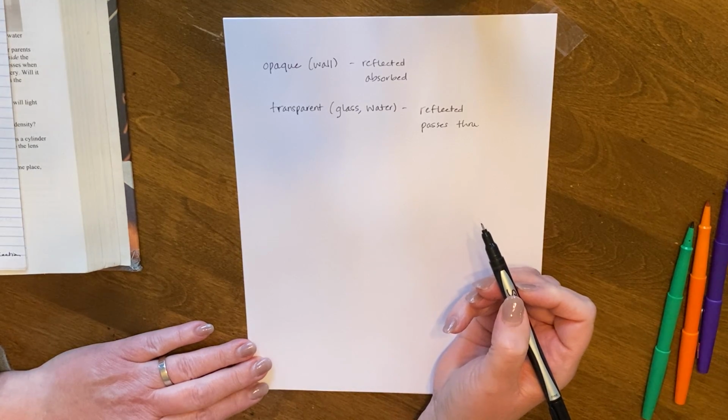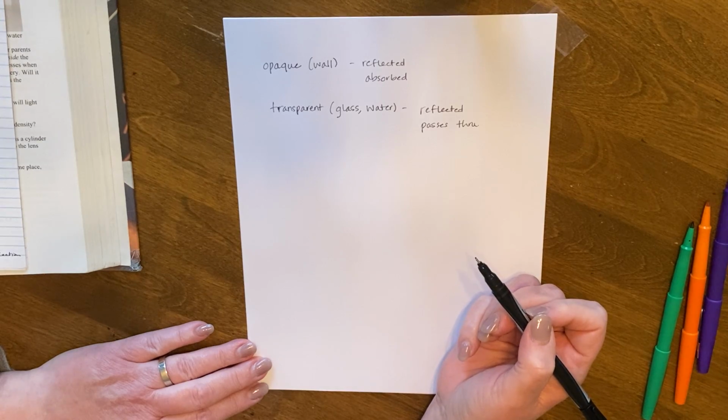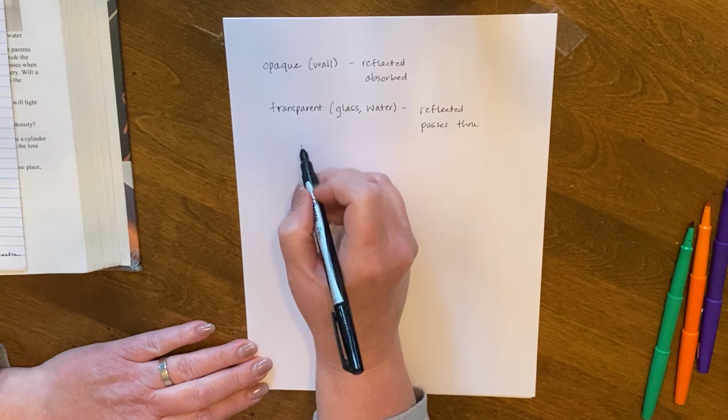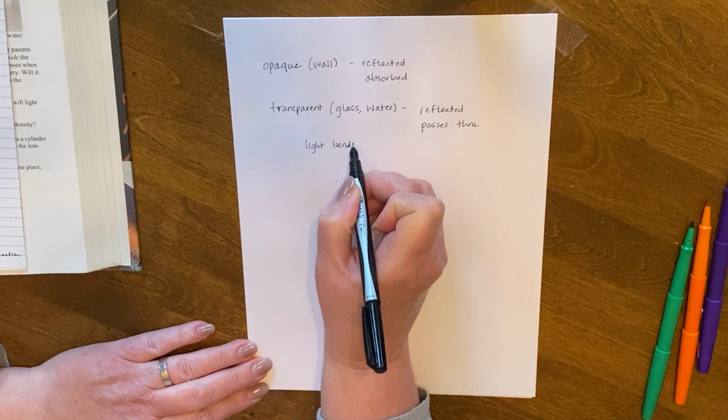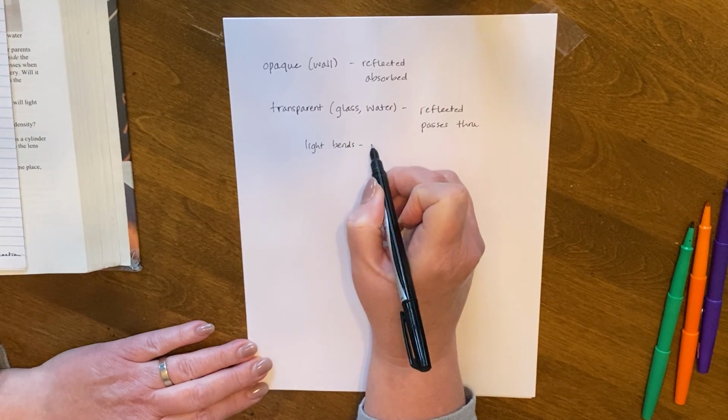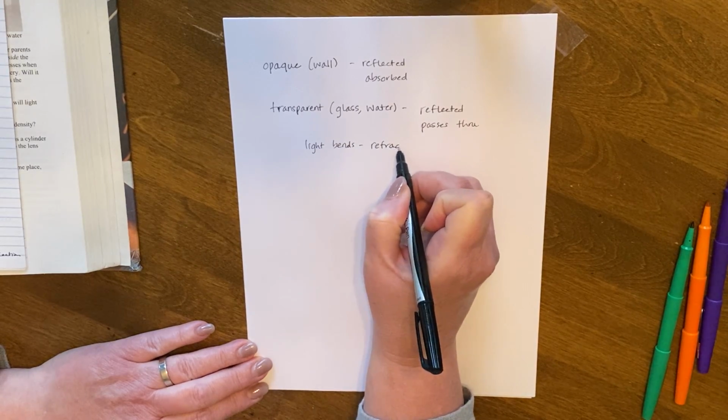But an interesting thing happens when light travels through a transparent object. It bends a little. And this bending is called refraction.